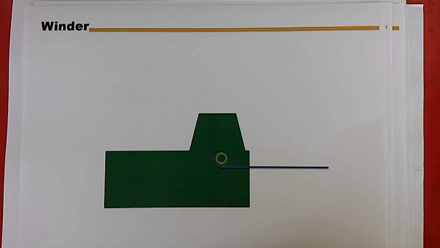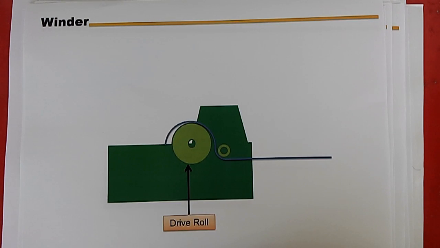Last but not least is the winder. This is an important part of the blown film process. A drive roll acts as the master roll. It pulls the film from a series of guide rolls. But the rotation must synchronize with the nip roll rotation. If not, the film will not be tight at the guide rolls.